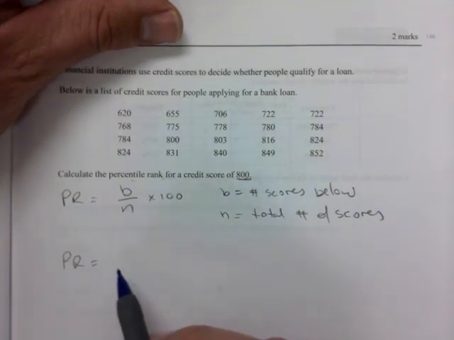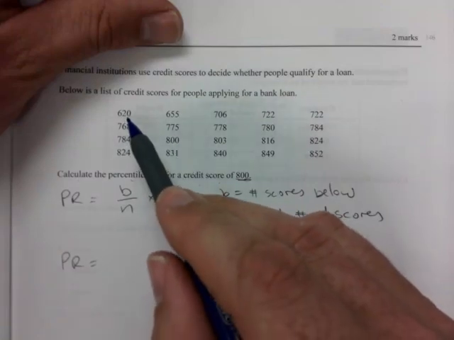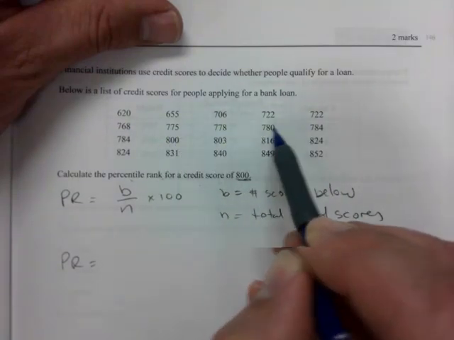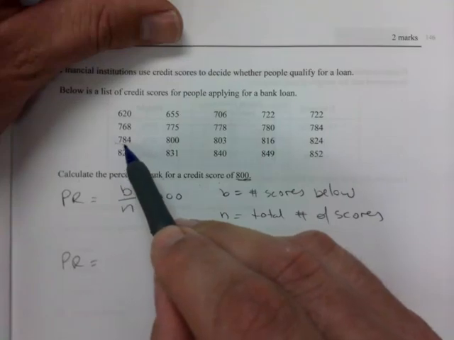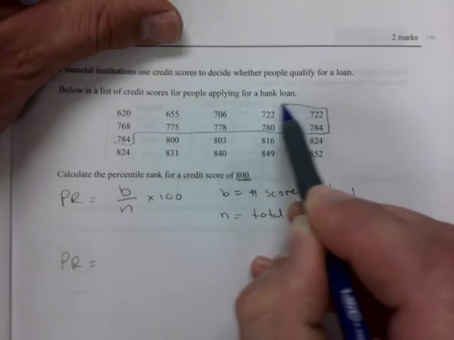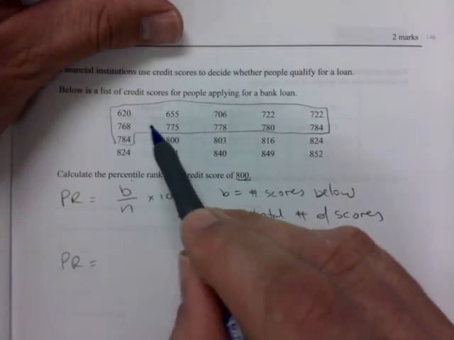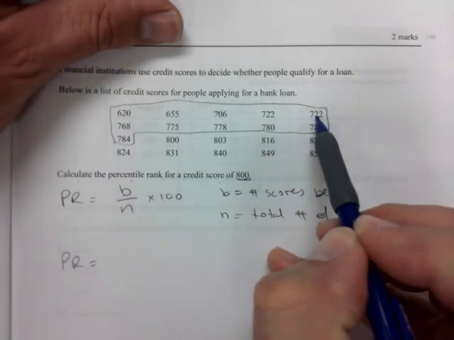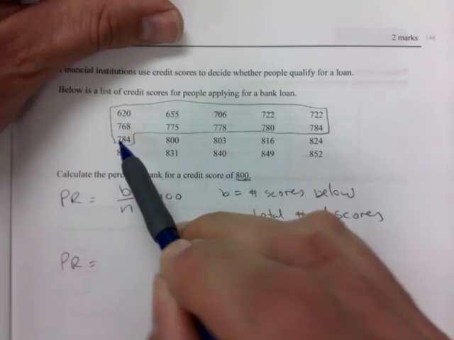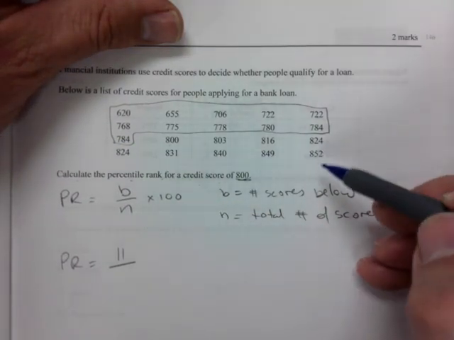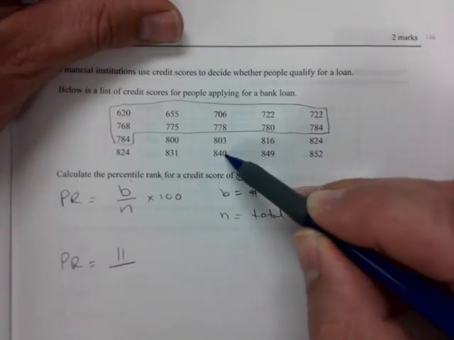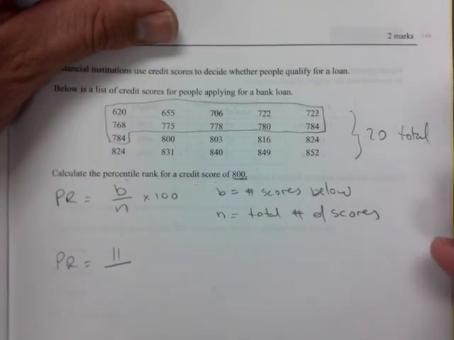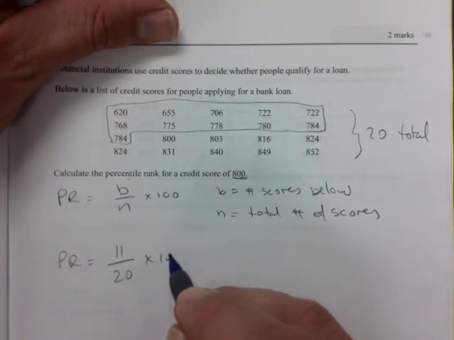So for the percentile rank, 800 is right here. I noticed that this is arranged in ascending order. So all of these scores here below 800 would be my B. So we go 1, 2, 3, 4, 5. Another 5 is 10. That'd be 11. So we've got 11 over 1, 2, 3, 4, 5, so there's 20 total. So we have 11 over 20 times 100.